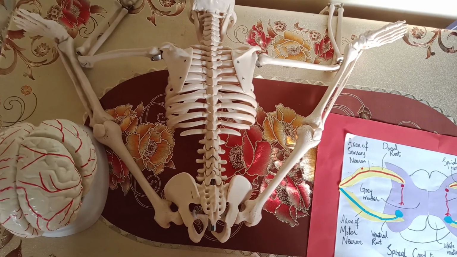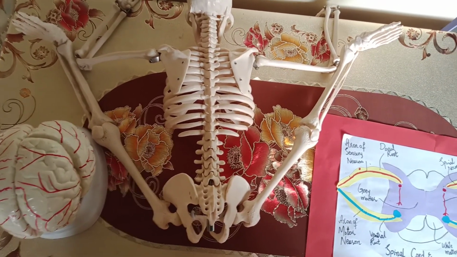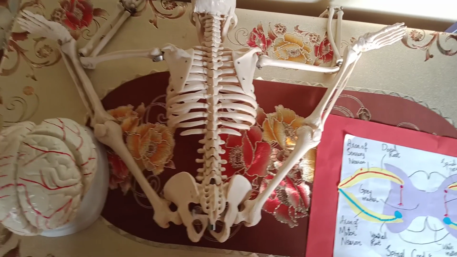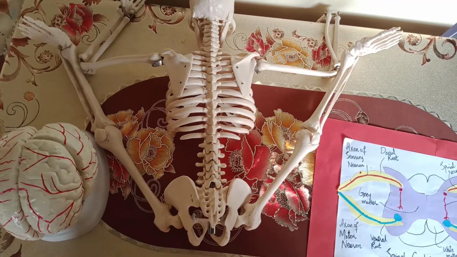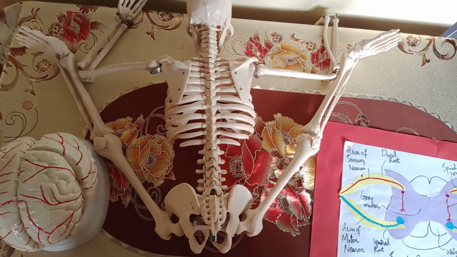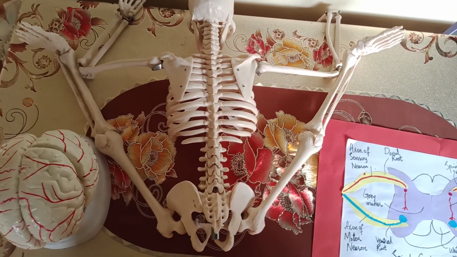The next one is the autonomic nervous system. Auto means by own. So it is responsible for activities which are not under conscious control. For example, my heart muscles, my cardiac muscles, are working. My heart is continuously beating while talking to you.